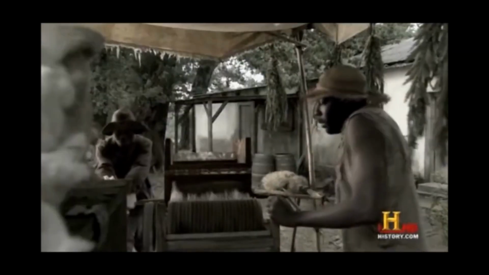The cotton gin transformed not only America, but the world. The concept of mass production using a machine just exploded everywhere. One man can now process 50 times more cotton. Output skyrockets all over the South.